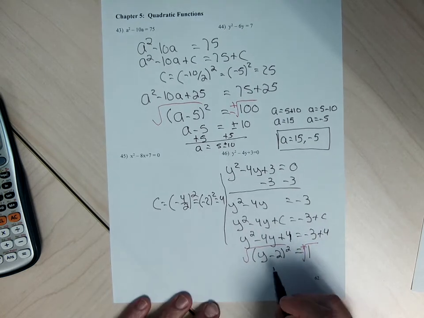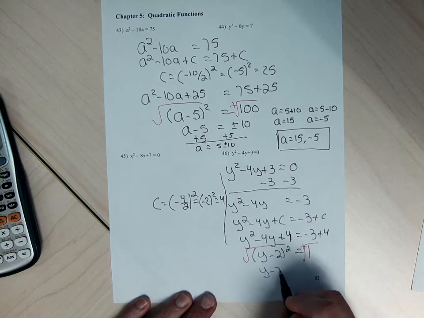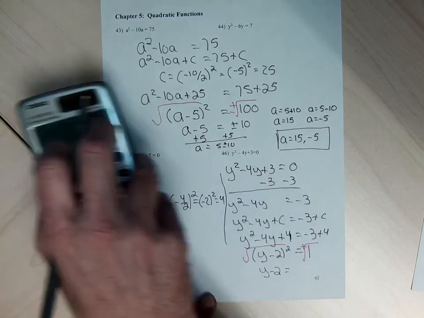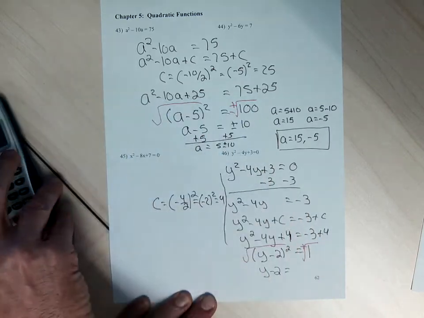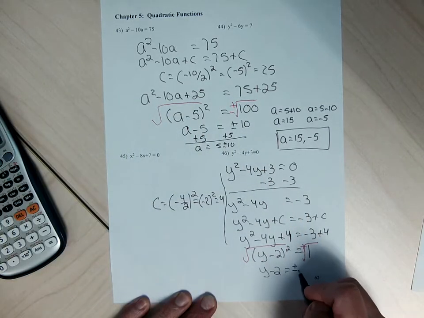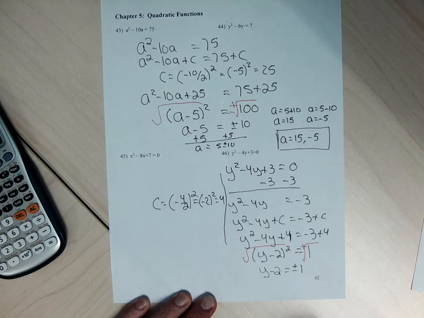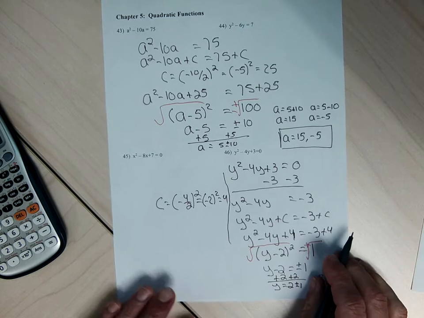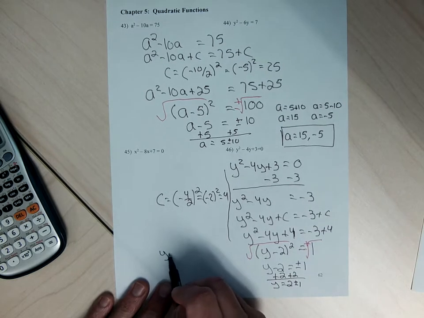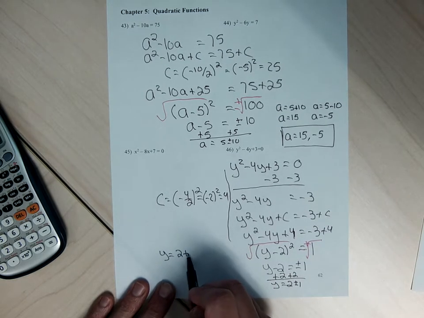On the left-hand side, when I square root, I get y minus 2. On the right-hand side, the square root of 1 is just 1. The right-hand side doesn't have an i, and it doesn't have a square root, so my answer shouldn't have a plus or minus sign. I'm going to add 2 to both sides and get y equal to 2 plus or minus 1. If that 1 had an i or a square root, I would be done right now.